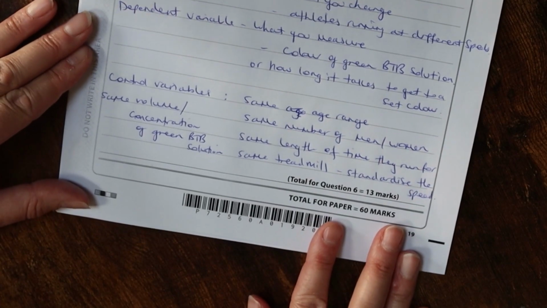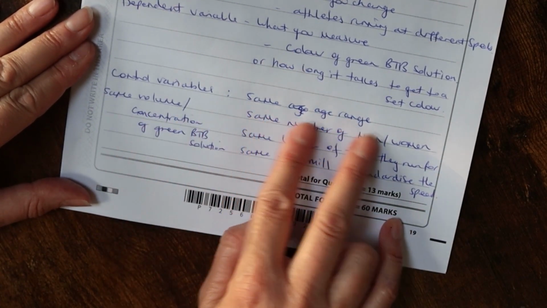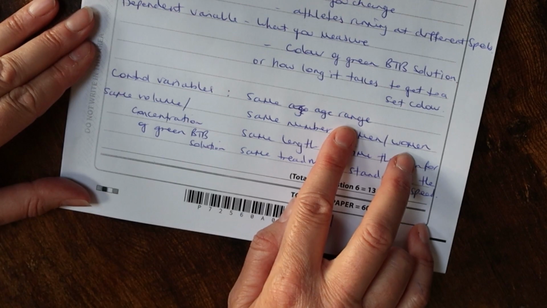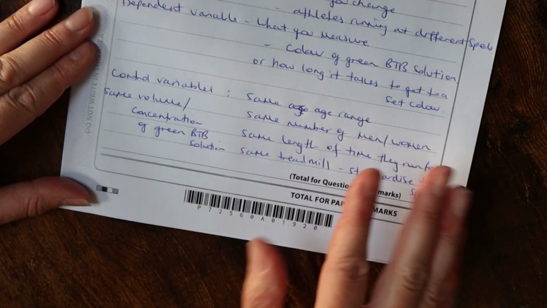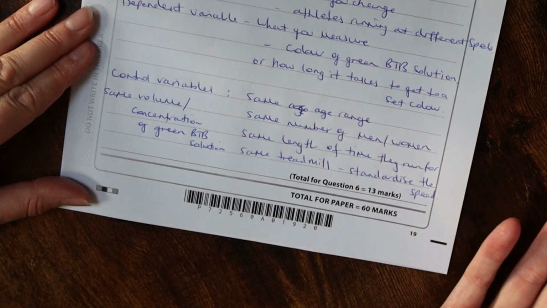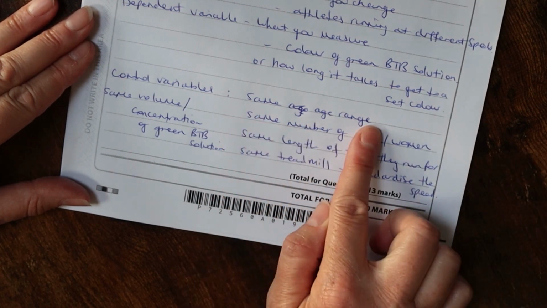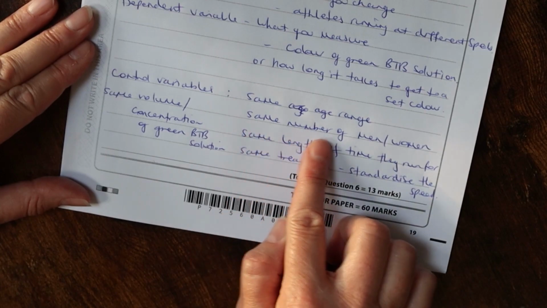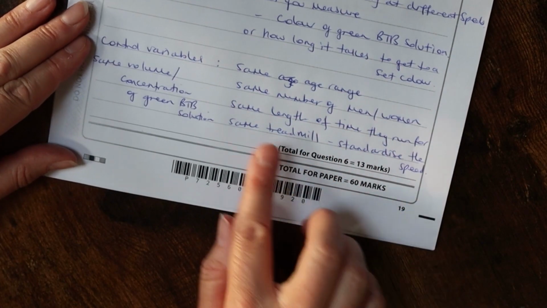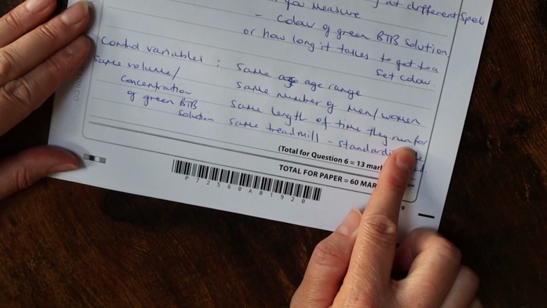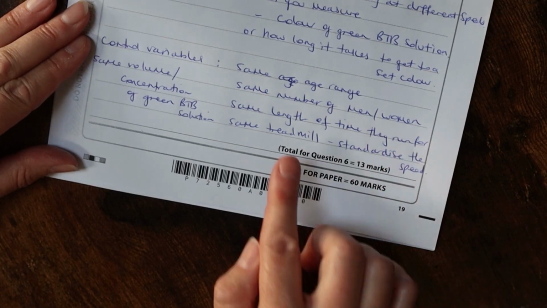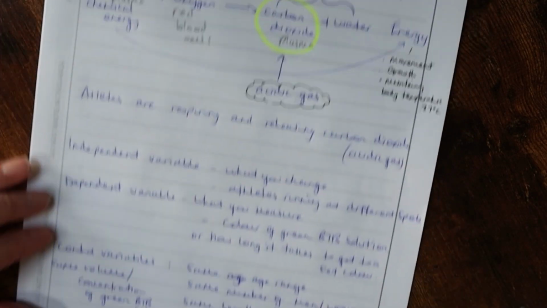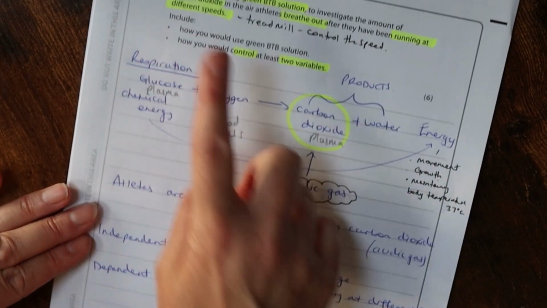So what do you need to keep the same? So you'd want to have the same age range. So you can't have a 5-year-old and a 65-year-old. You'd need to have the same age range. You don't have to make a suggestion of what that range is, but it has to be the same age range. You want the same number of men and women. You want the same length of time that they're running for. So for a fair test to have comparable results and valid results, they need to run for the same amount of time. It's just the speed that is different.